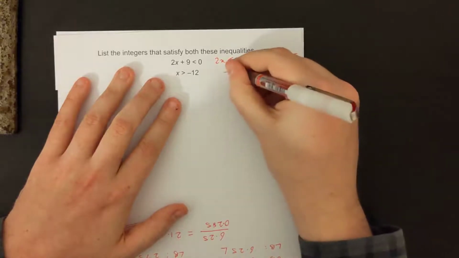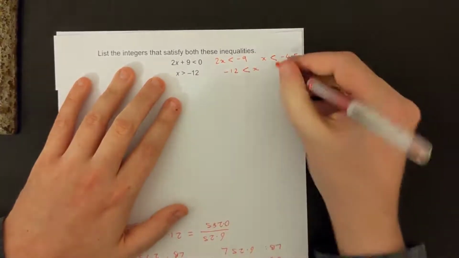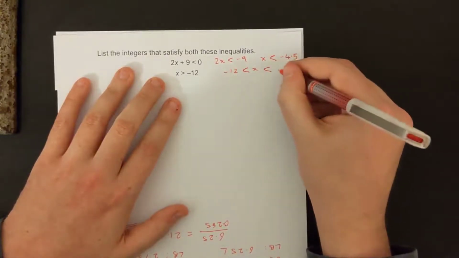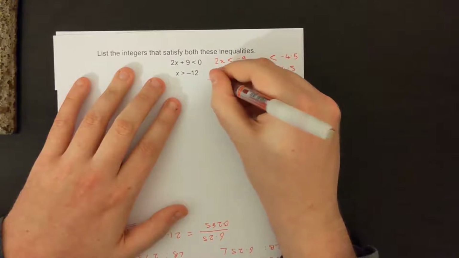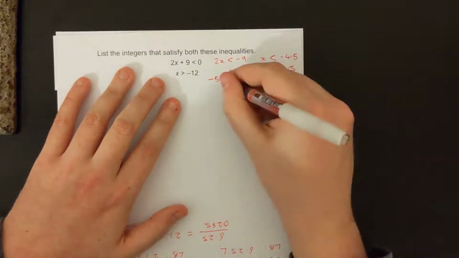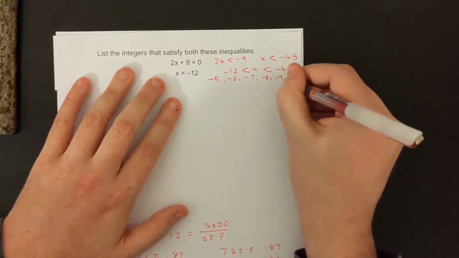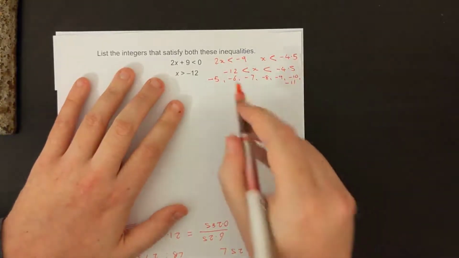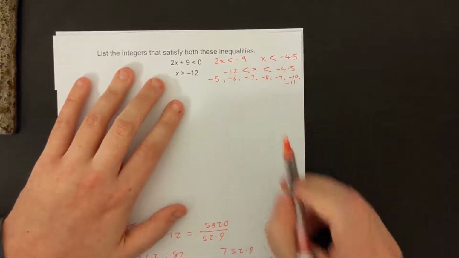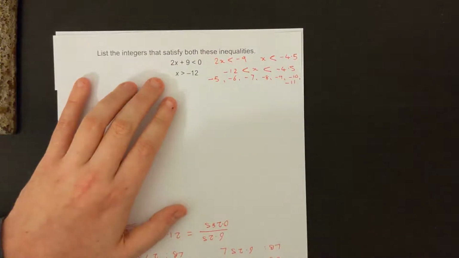In other words, I have minus 12 is less than x, that's this inequality here, which is less than minus 4.5, which means that x can be minus 5, or minus 6, or minus 7, or minus 8, or minus 9, or minus 10, or minus 11. All of those are between minus 12 and minus 4.5, and they're all integers, that is, whole numbers.